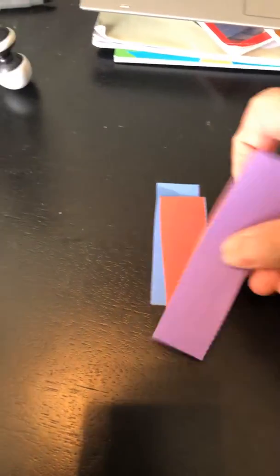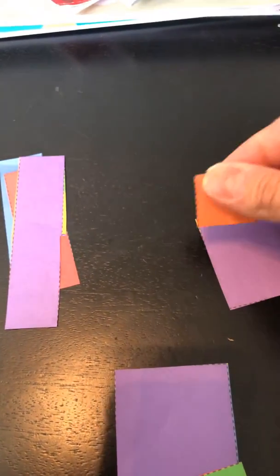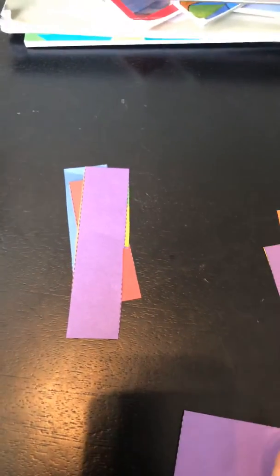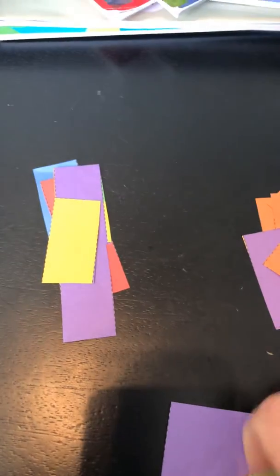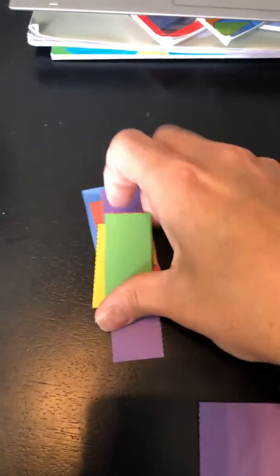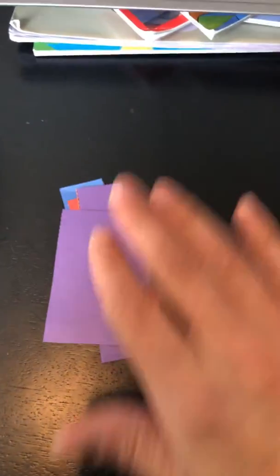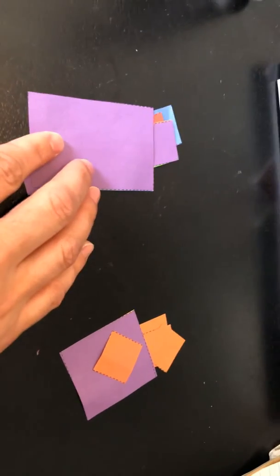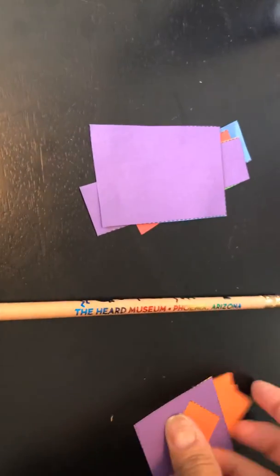Rectangle, rectangle. Here is a square. Its sides are all equal. Rectangle, rectangle, and another rectangle. So now what I have is a pile of rectangles and a pile of squares. I can even separate them with a pencil here.